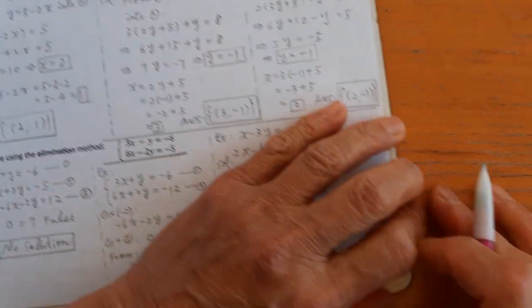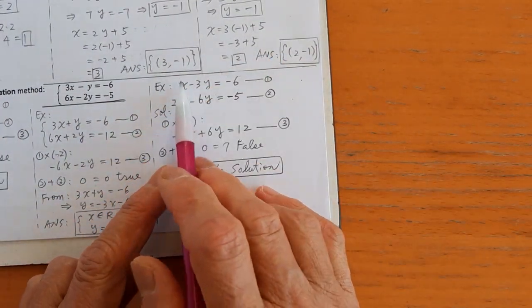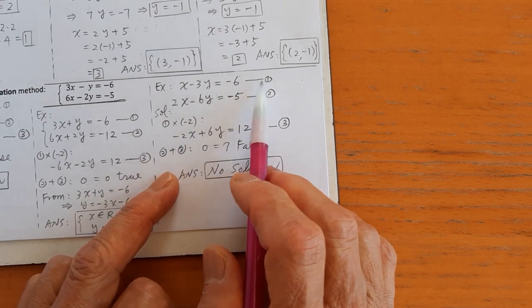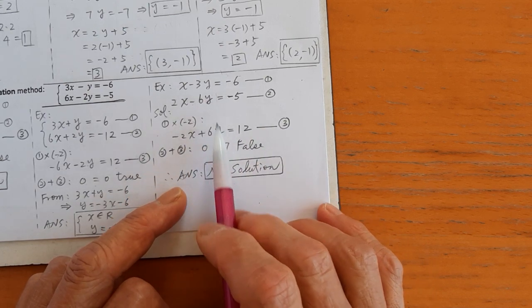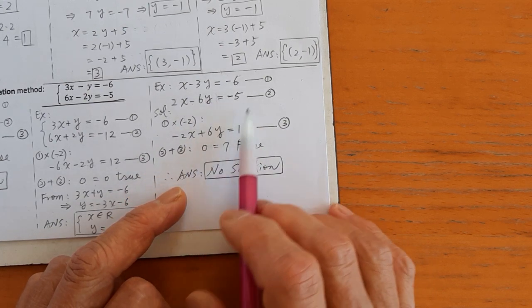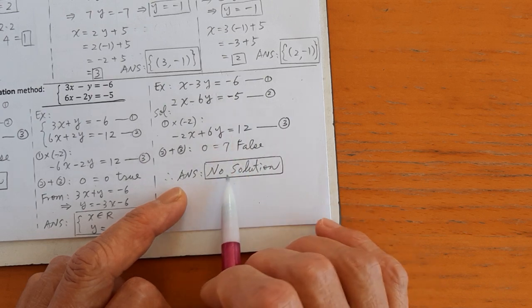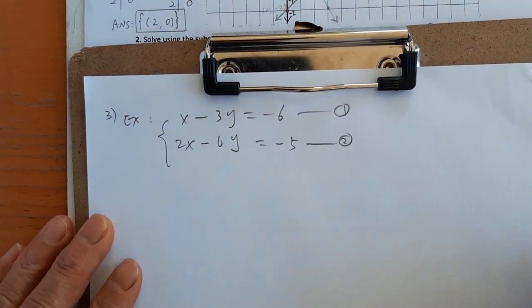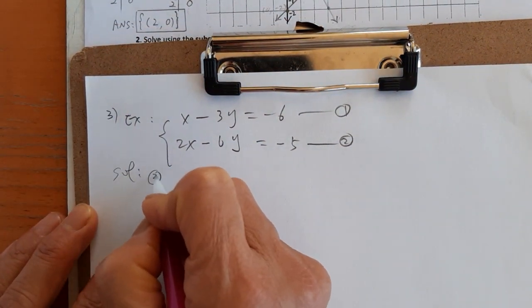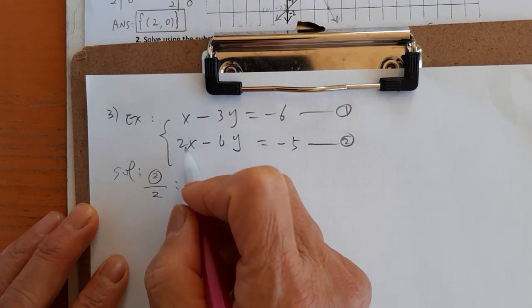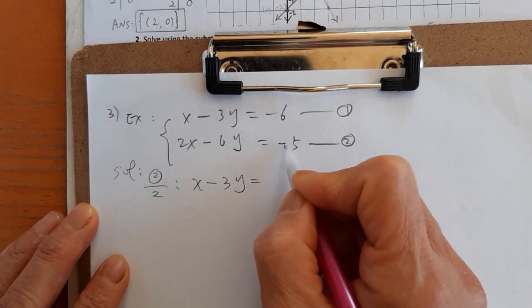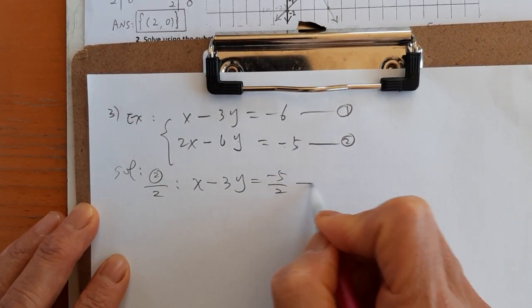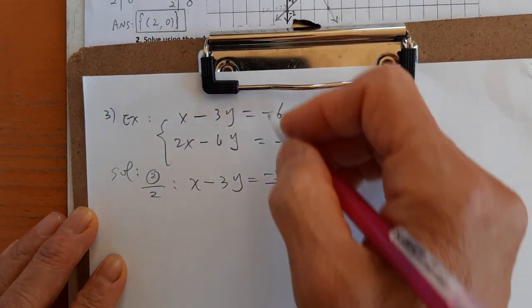In my work here, I multiply the first equation by negative 2. That gets the third equation, and then the two add together. The left side is 0, the right side is 7. Always false, so no solution. I'm going to do the other way here. I do the second equation divided by 2. So 2x divided by 2 is x, negative 6y divided by 2 is negative 3y, and negative 5 is negative 5 over 2. That's the third equation.